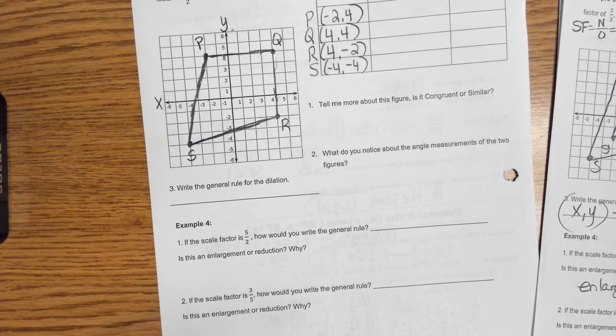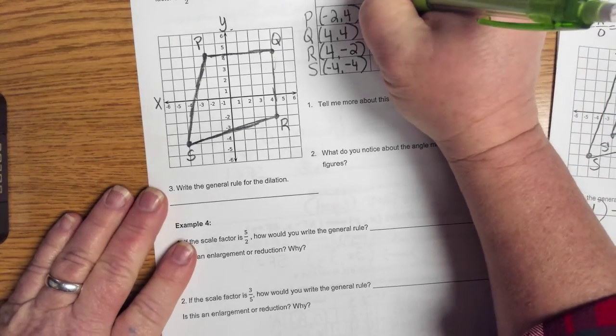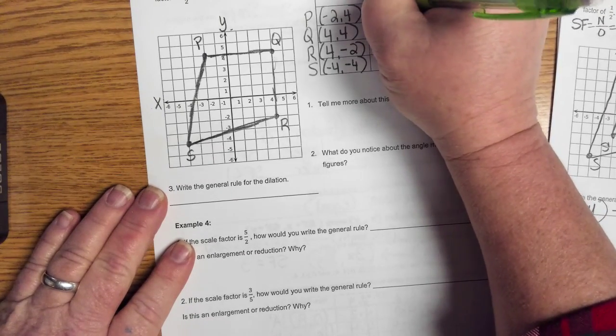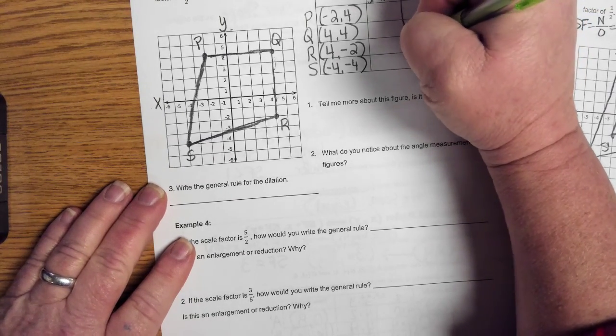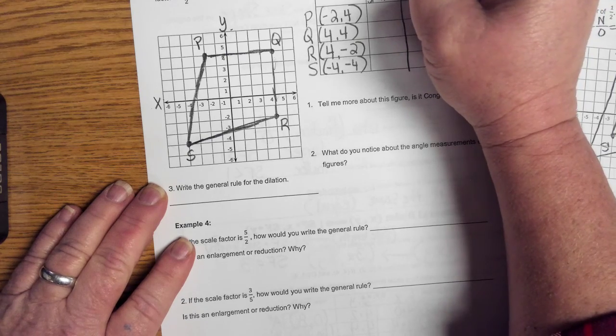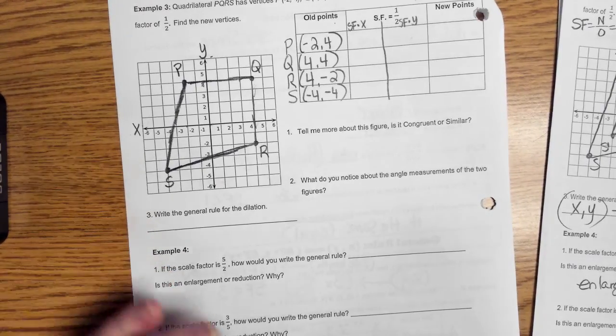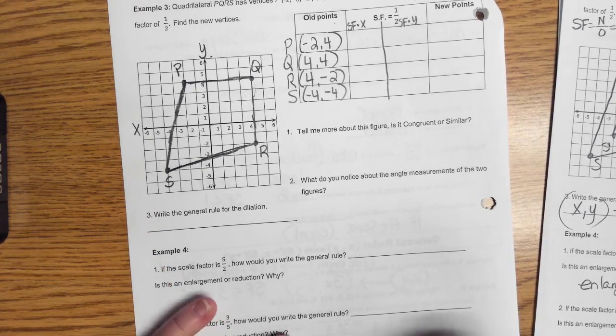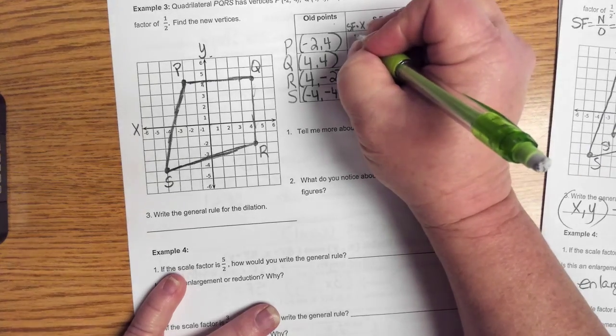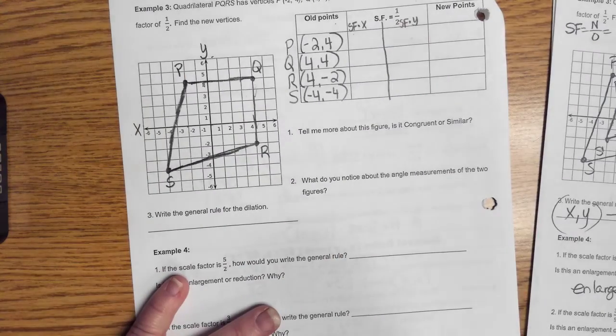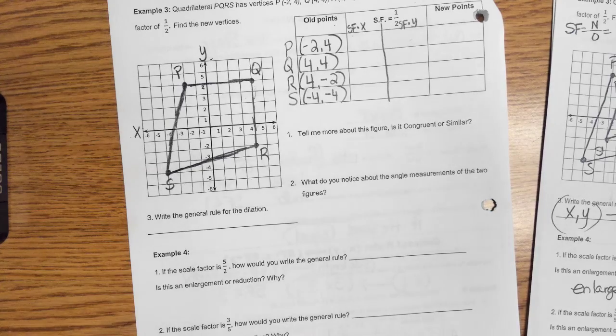All right? So now it says we need to dilate it by a scale factor of 1/2. So we're going to take our scale factor times our x. I'm going to split this little column in half, and the scale factor times our y value. Okay? So I am going to have 1/2, which, is it going to be easier to work with 1/2, or the decimal? So how could I figure that out?